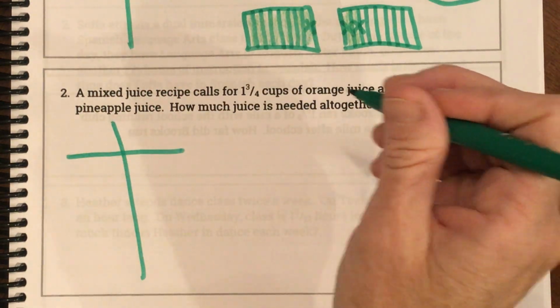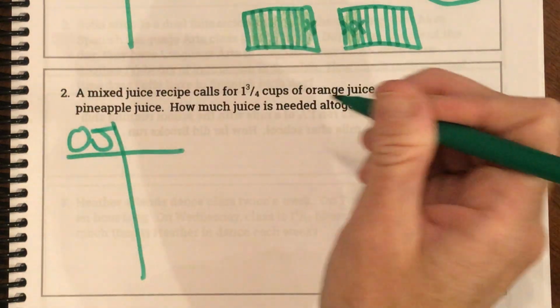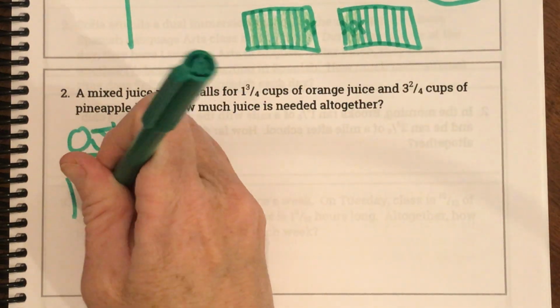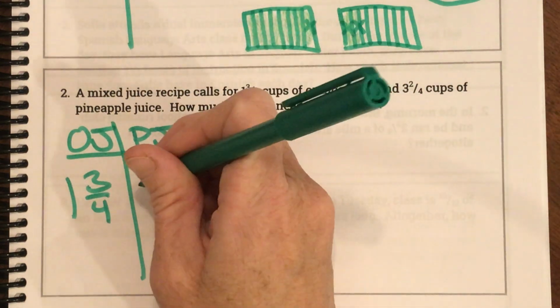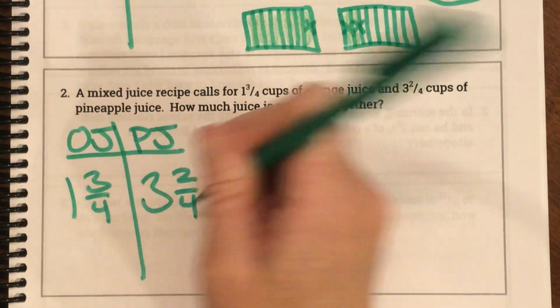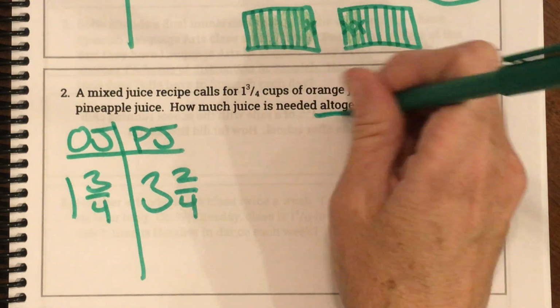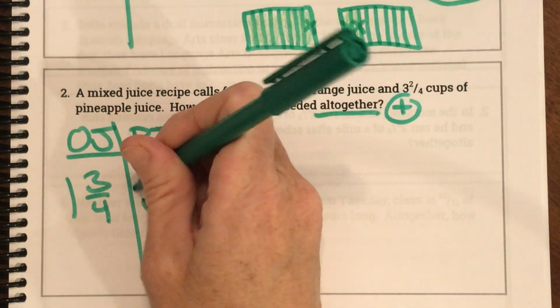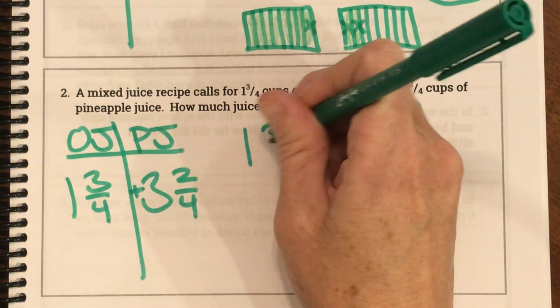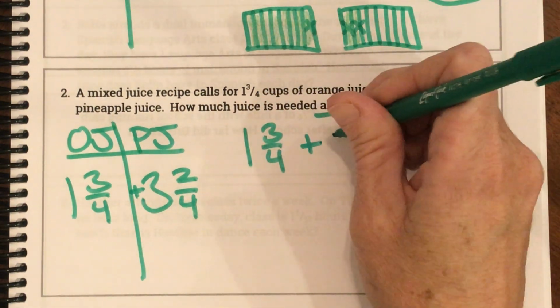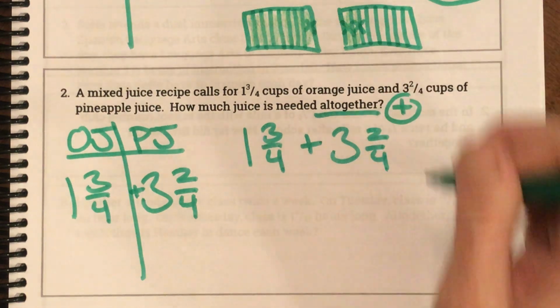We have orange juice is 1 3/4, and then we have pineapple juice is 3 2/4. And the question says all together, so they want us to add those. So we have 1 3/4 plus 3 2/4.